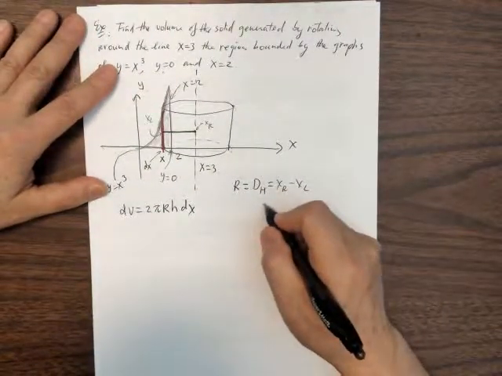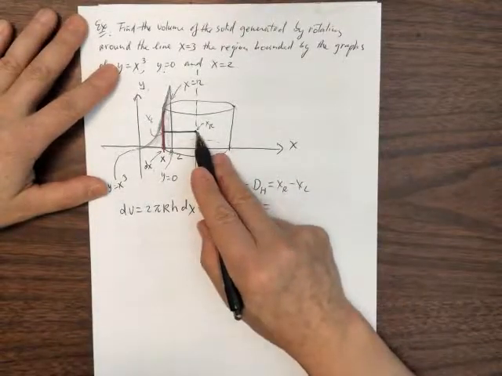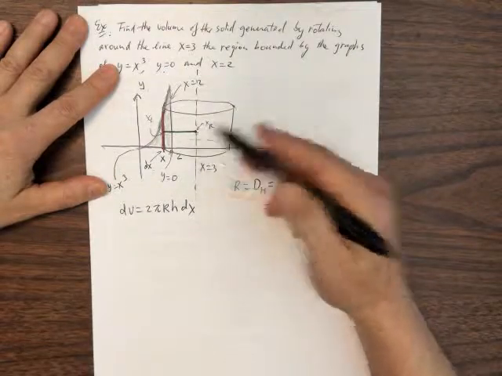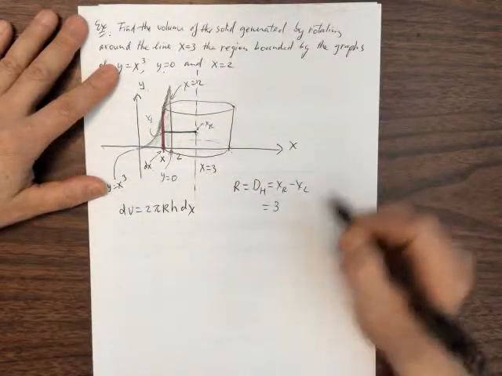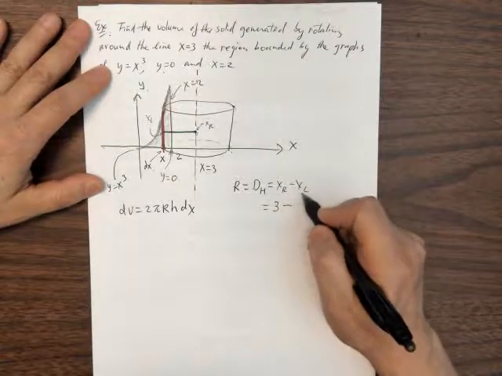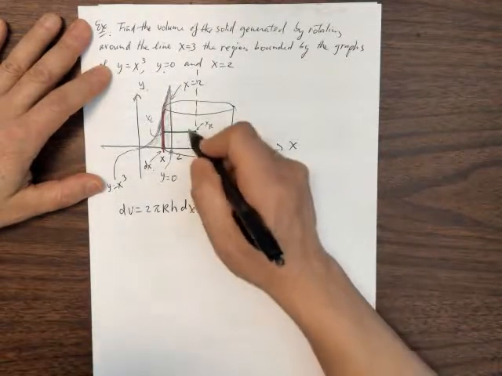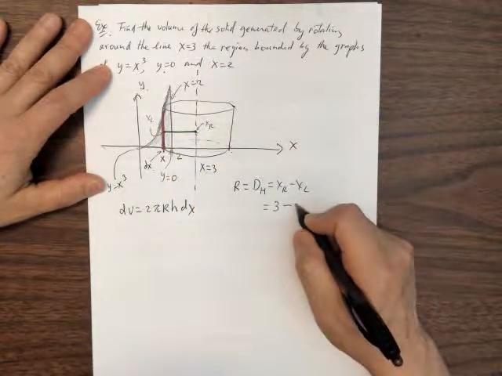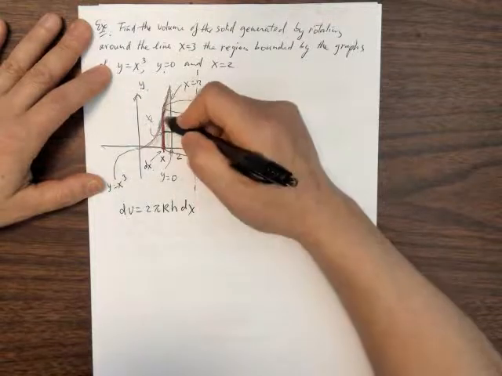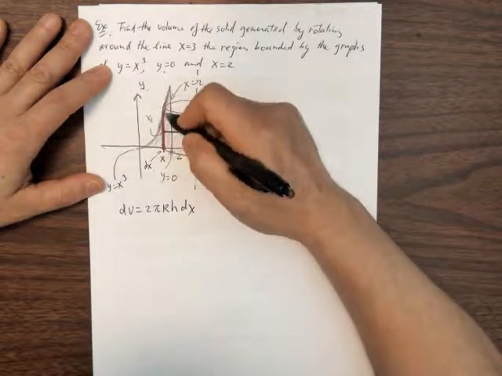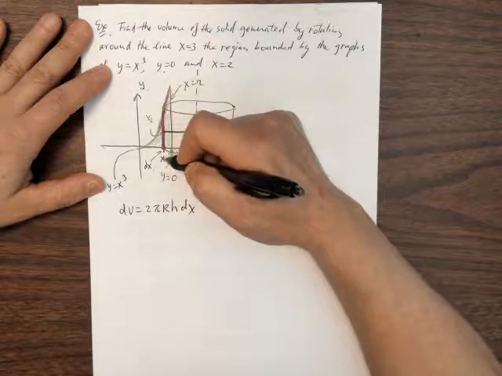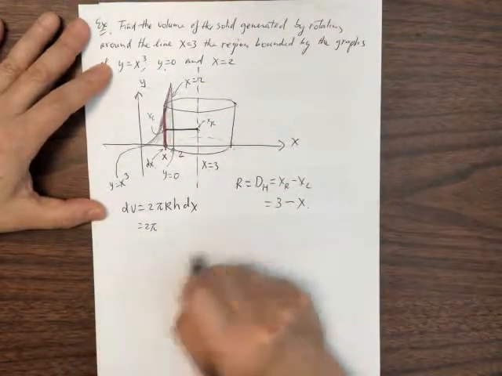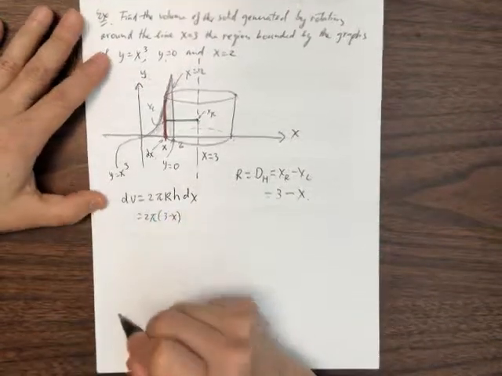Alright, so what's the x value at the right end? Look at the picture, it's x equal to 3, so it's 3. What's the x value at the left end? This is the left end. Well, it's x. That's why it's important to mark the position of the strip at x in this problem. So we have 3 minus x as r.